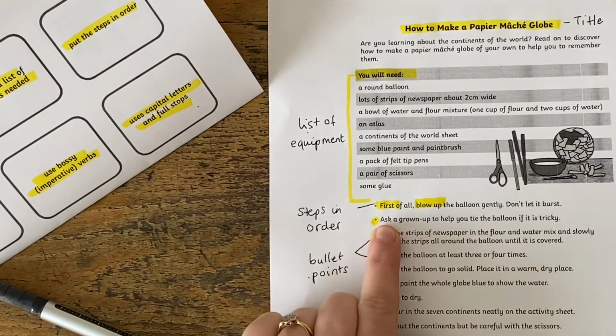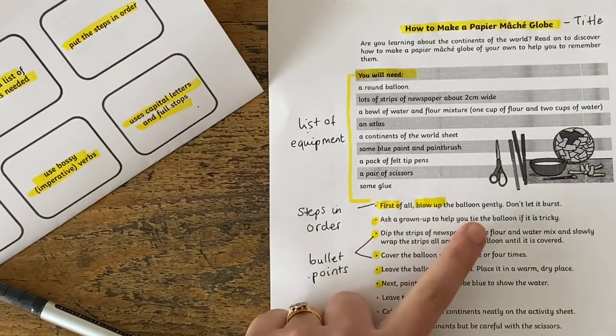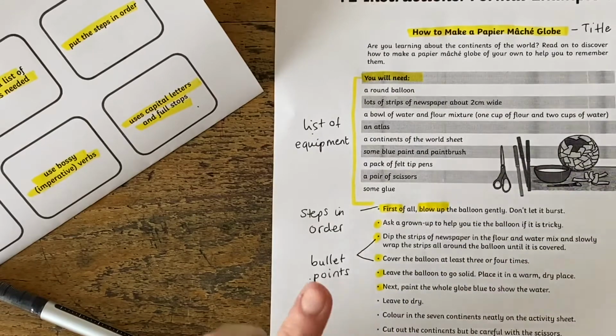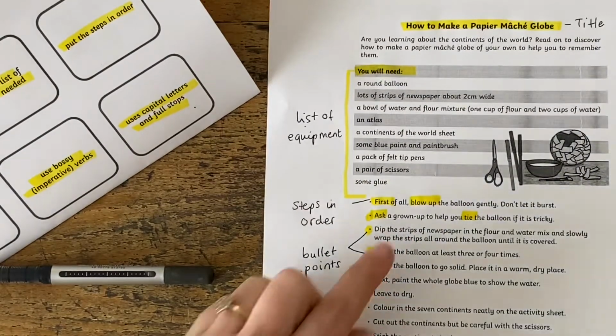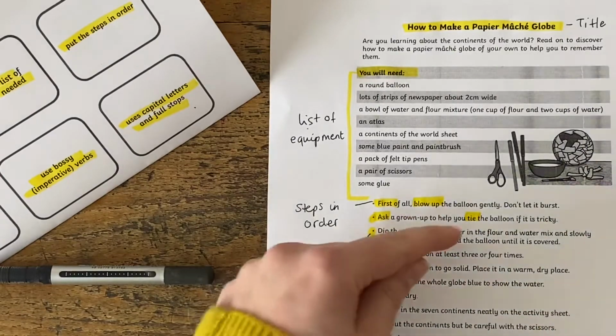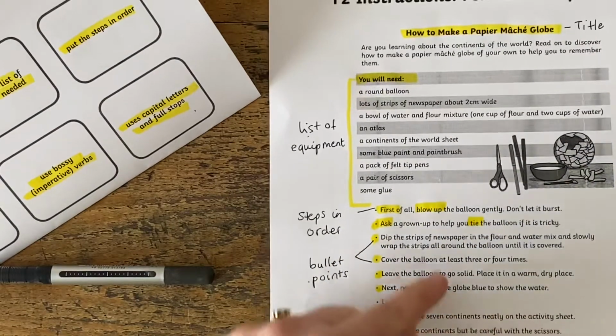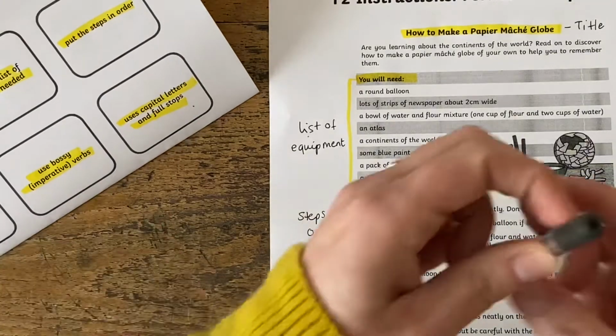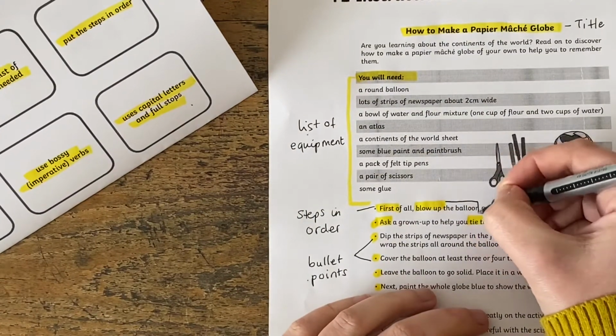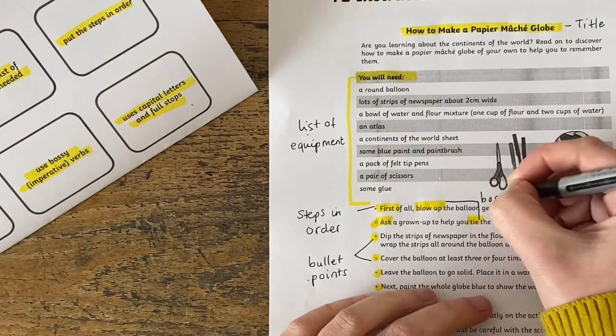Ask. That could be an imperative verb. Tie the balloon. Okay, I'm going to highlight just a couple of those. But when you read yours through, I would like you to have a go at looking for all of the imperative verbs in as many sentences as you can. So I'm going to say these are my bossy verbs.